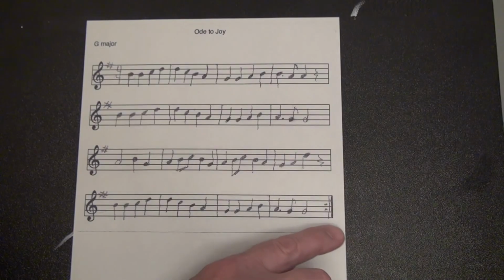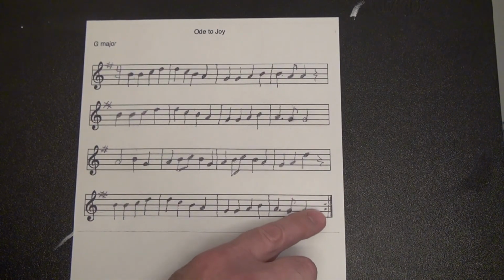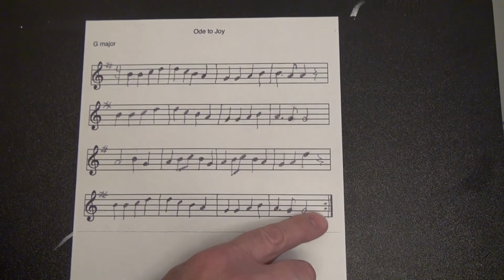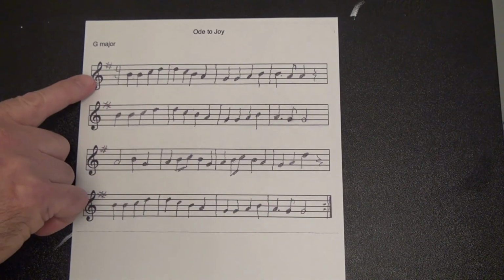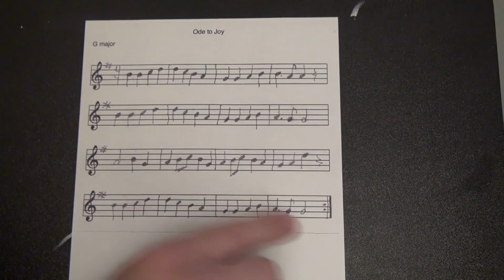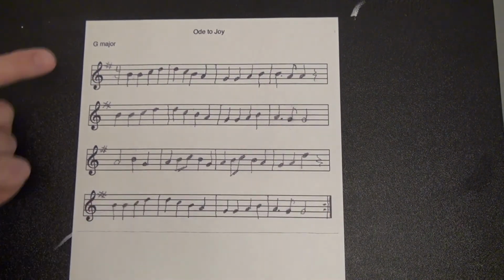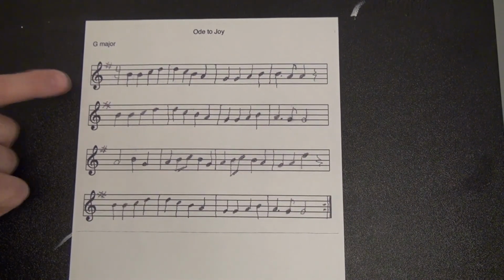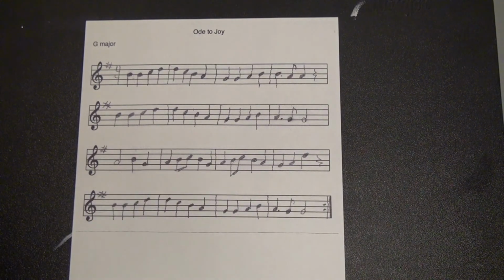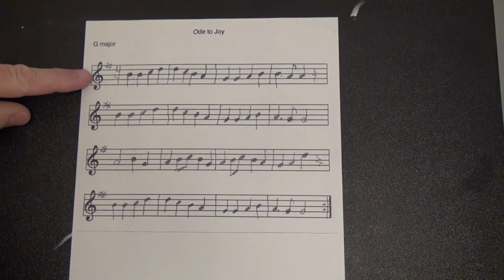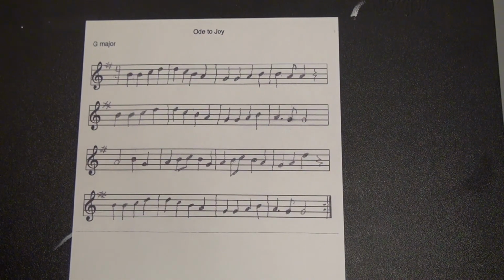As we discussed earlier, the double bar line means it's the end. However, I did put a repeat sign in here. So that will mean go back to the beginning in this instance. Sometimes the repeat sign doesn't always go back to the very beginning. Sometimes it goes back somewhere else. So know that in this example, it does go back to the beginning. Okay, now it's time to play.